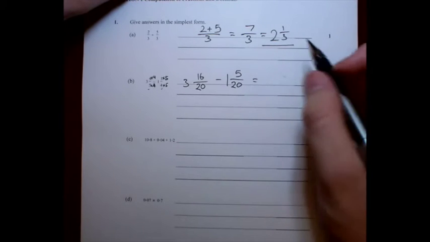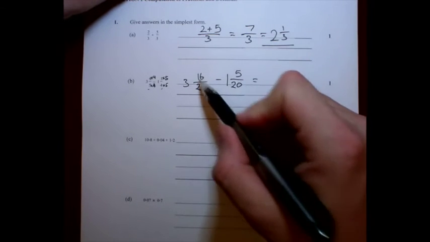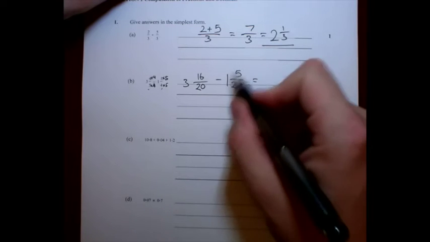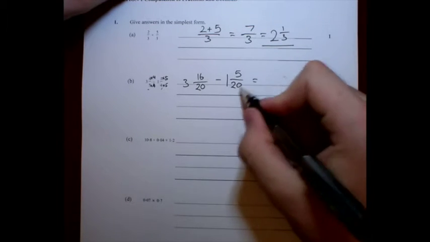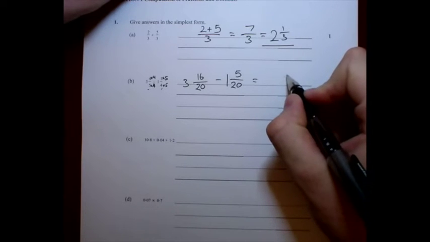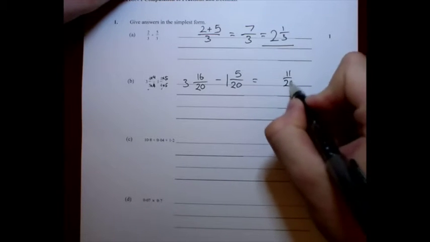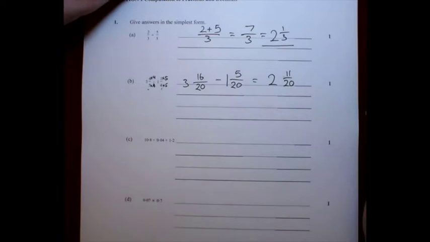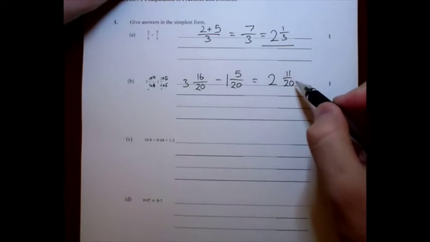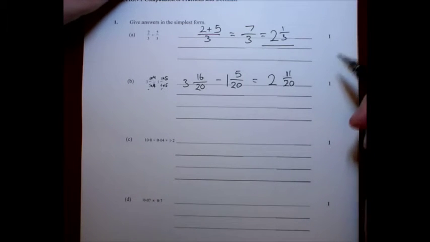Now we can do our fraction subtraction first. 16/20 minus 5/20 is simply 11/20, and 3 minus 1 is 2, so we have 2 and 11/20. This can't be simplified, so we're okay the way it is.